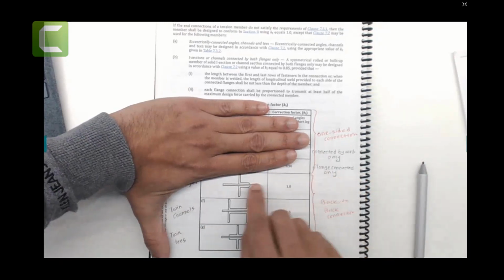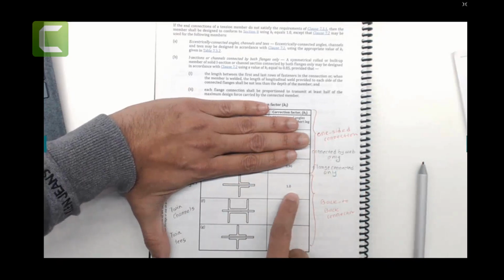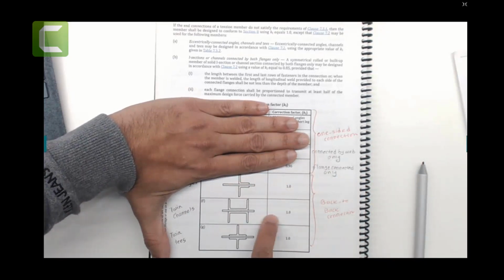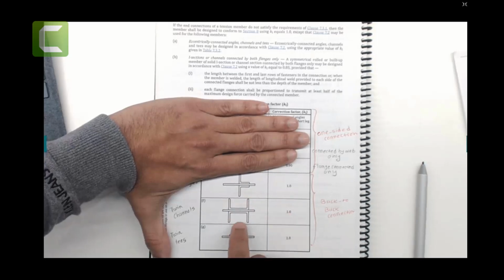Someone pulling it, then you have uniform stress, your KT equal to 1. Another one, let's say this is C channels. You have KT equal to 1. If your flange is connected, I think this is the flange.